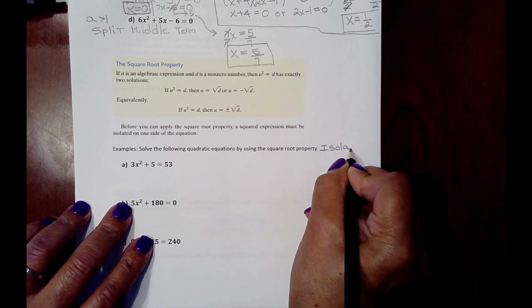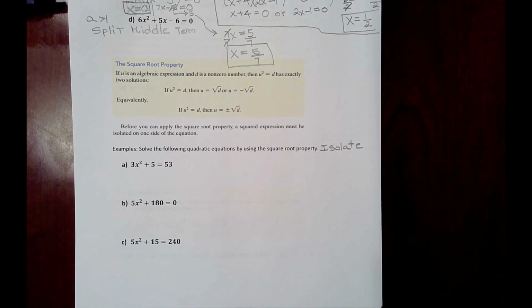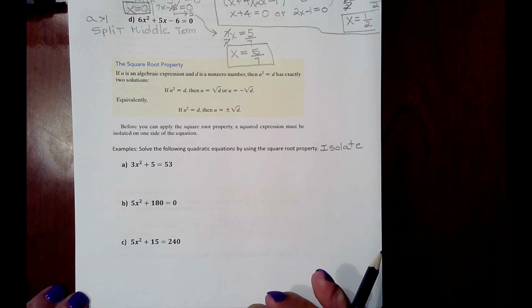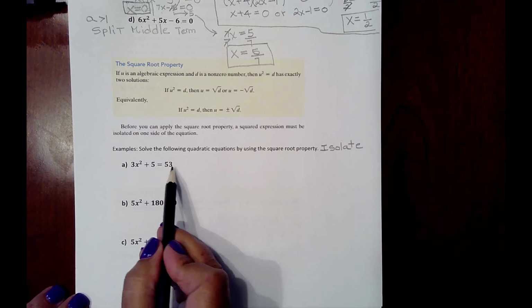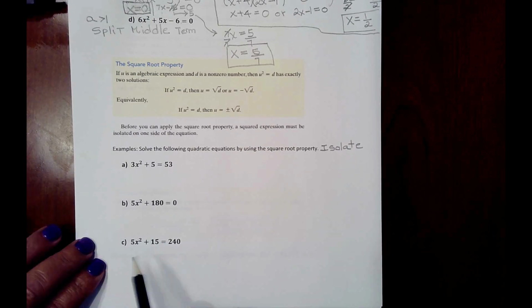I want you to notice, so that you know when to jump into this method, that there's no x term in these problems. Notice that there's no x to the first degree. So there's only two terms, a squared term and a constant, because you can move this over here and it's just one constant. You can move this over here and it's a constant.